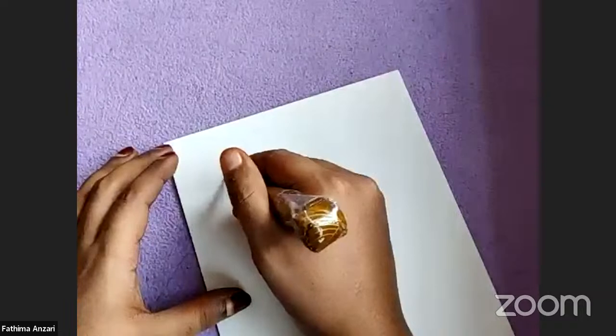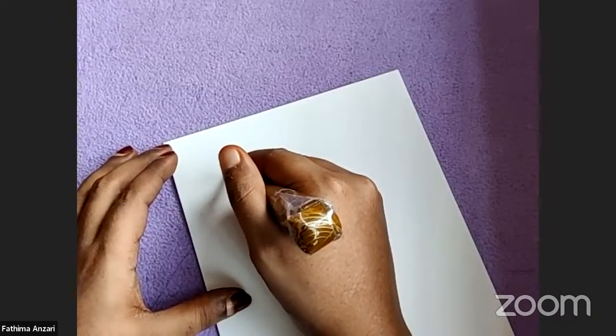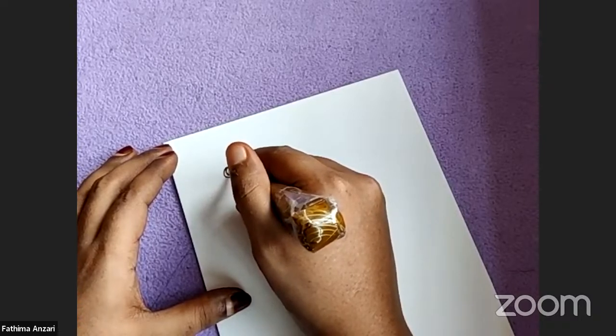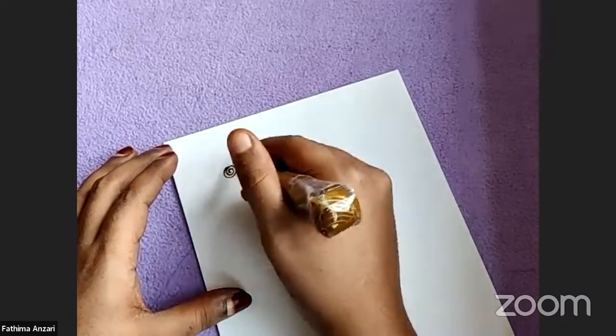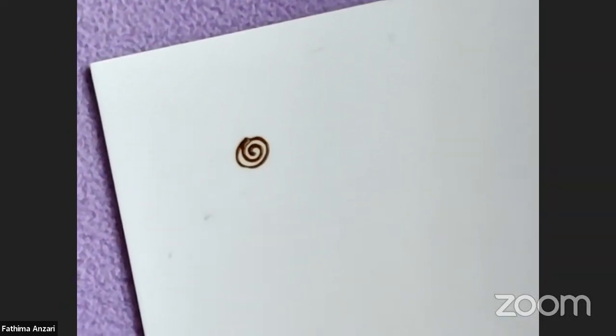I'm gonna give a swirl first. I'll zoom you guys in so that you can see everything detailed.